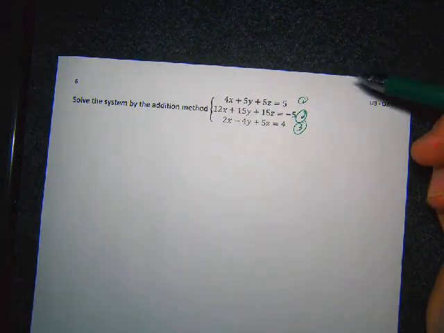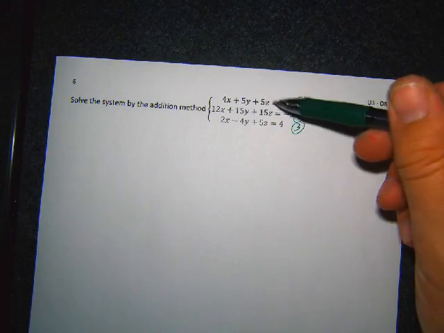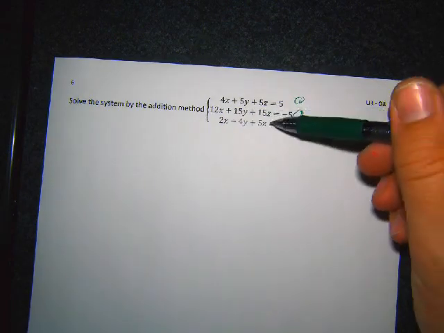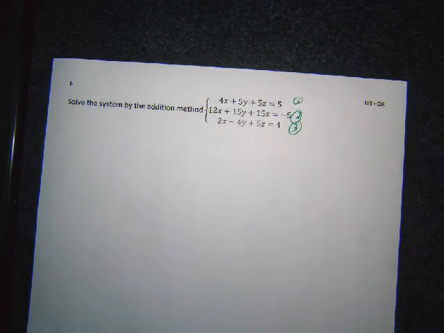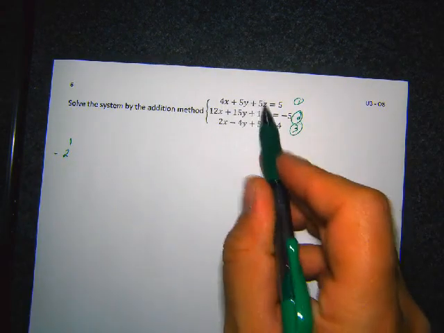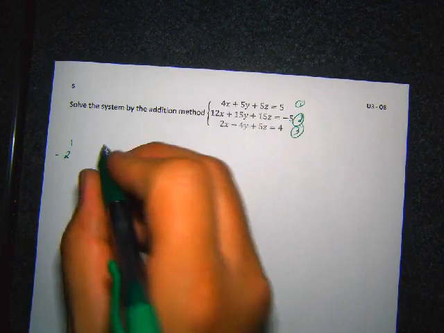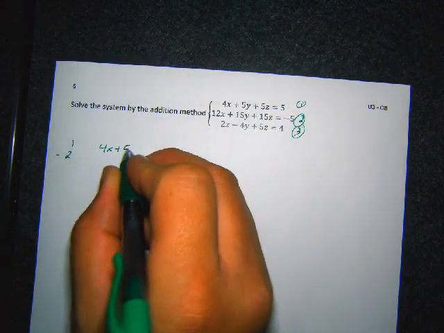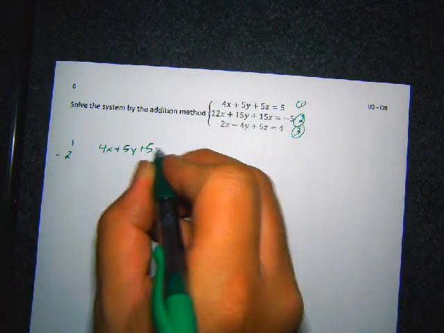So I can make the first and the third one. I can cancel z's again. So let's go ahead and go for z's again if I subtract them. So I'm going to do 1 minus 2. If I subtract, then I can do 5z minus 5z and they'll cancel. So we do the 4x plus 5y plus 5z equals 5.